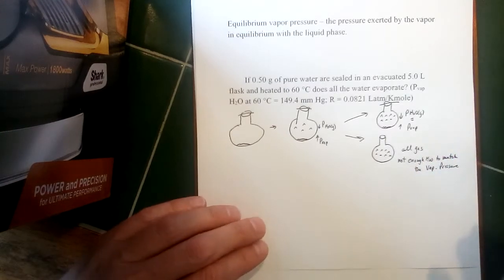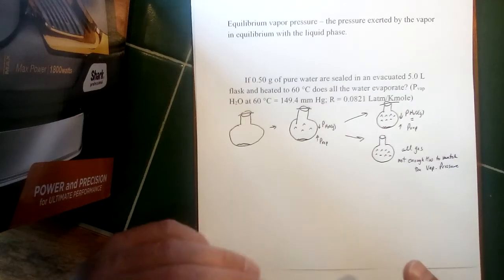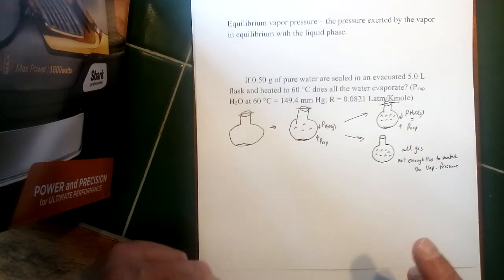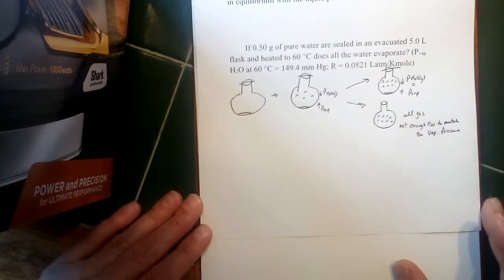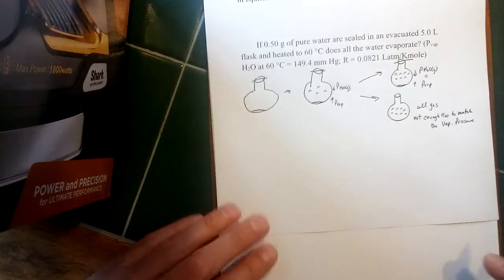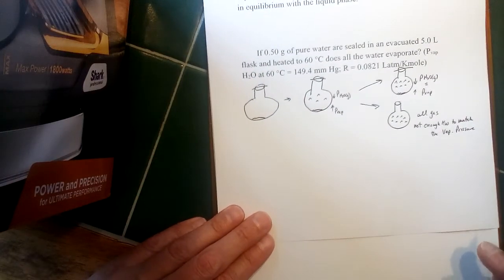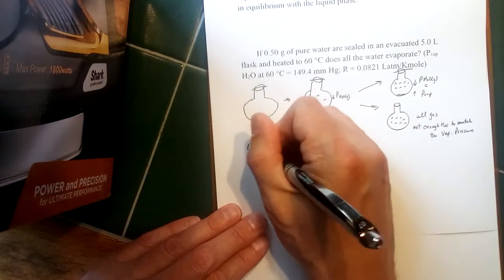So if all the water evaporates, but we still haven't generated enough pressure from the gas phase water to match the vapor pressure of the liquid phase water, the water will continue to evaporate. Now, with the information we have, we need to figure out which one of these is happening here. If I look at the problem, I would start with the amount of water. We know there's a half a gram of water.